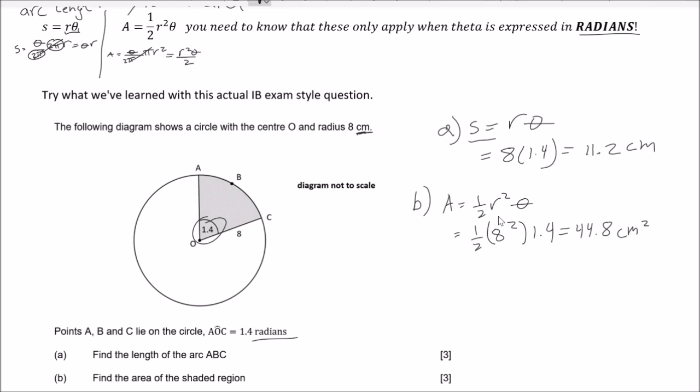So that's our basic introduction. We're kind of learning base skills that are going to be useful in trigonometry. We actually haven't done trig yet, but we will be doing that very, very soon.